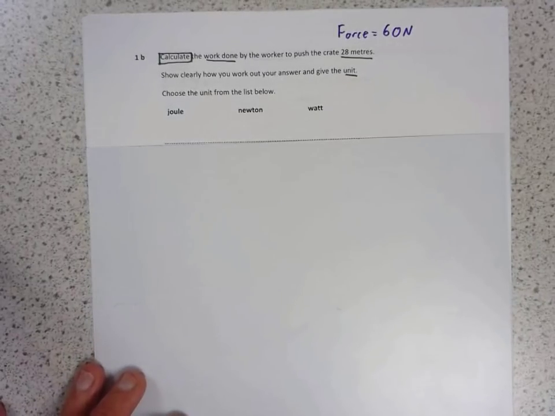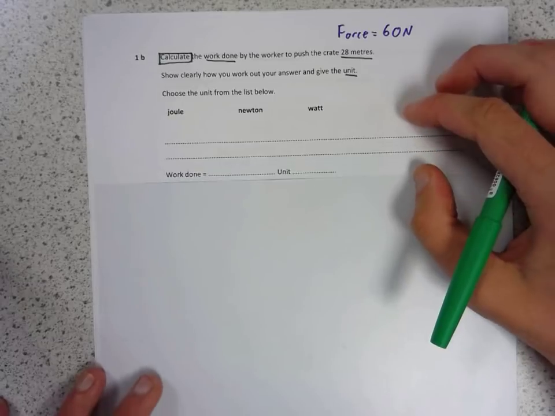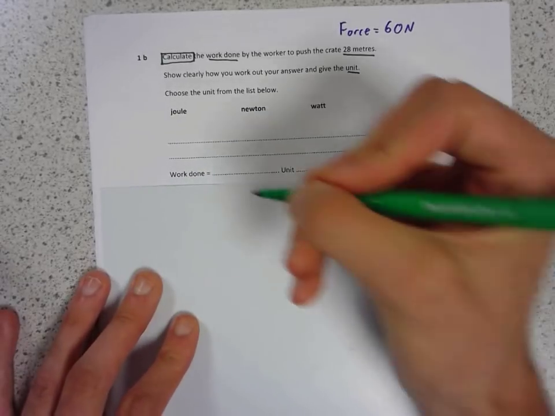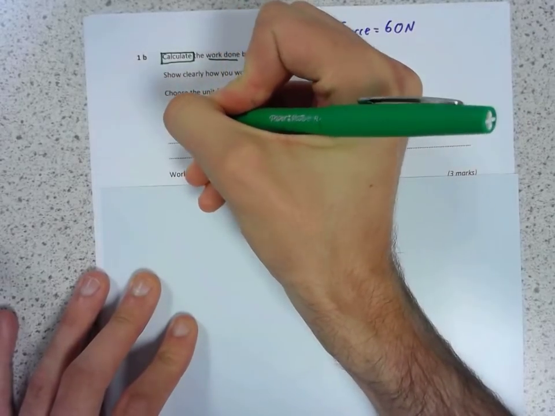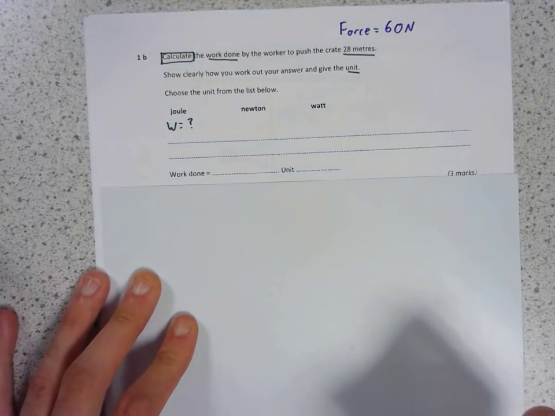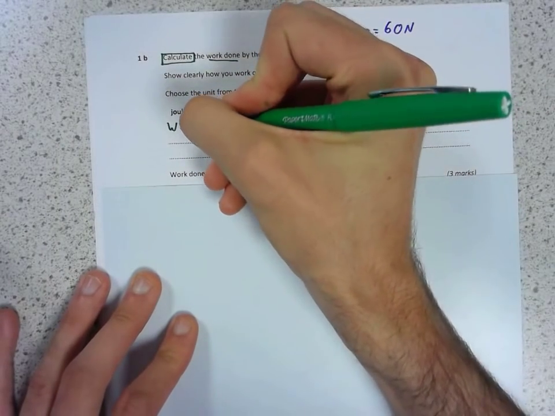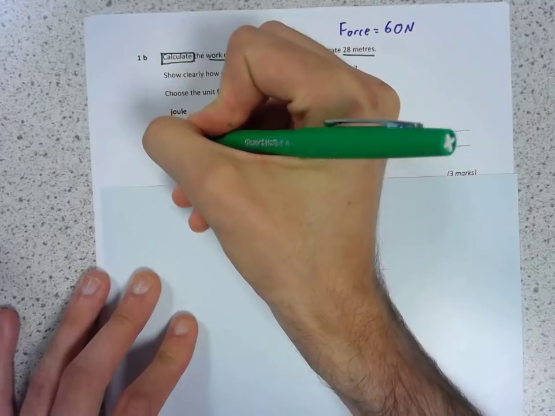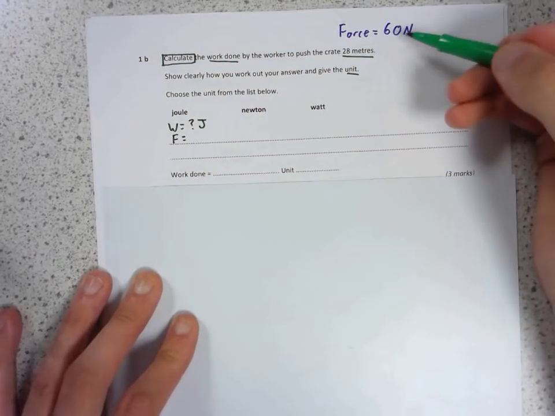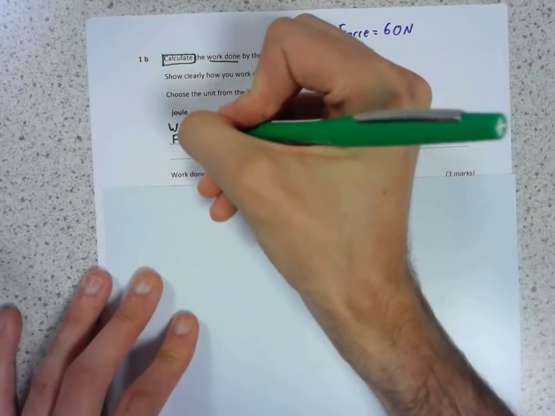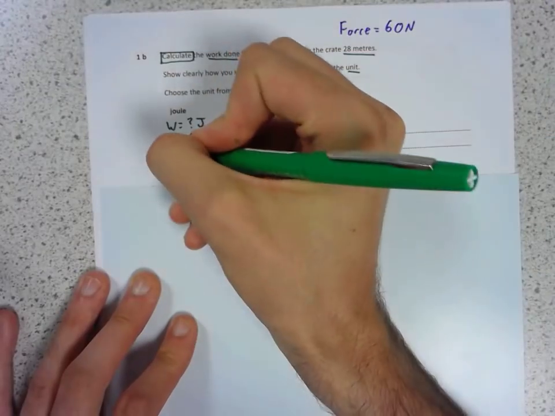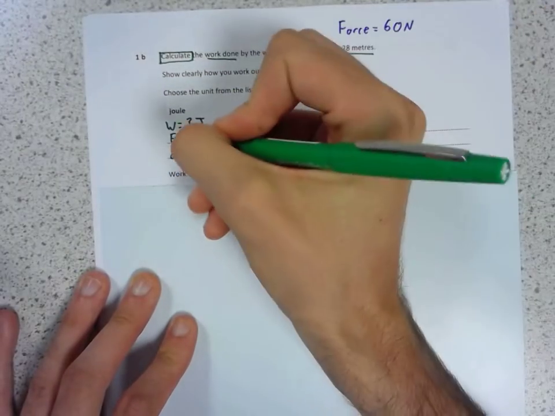Okay, first thing I'm going to do whenever I'm answering one of our calculation questions is list my values. So I'm trying to work out work done. That's going to be something, and that's going to be in the units joules. My force, I know up here my force is 60 newtons, and distance, that is 28 meters.